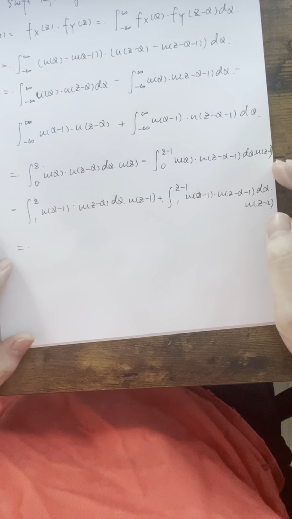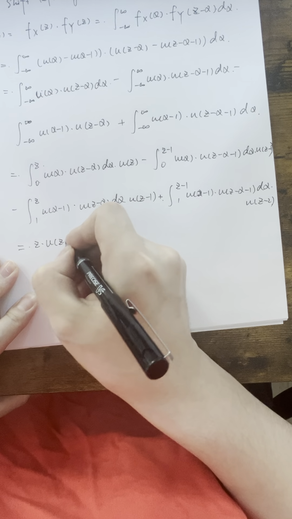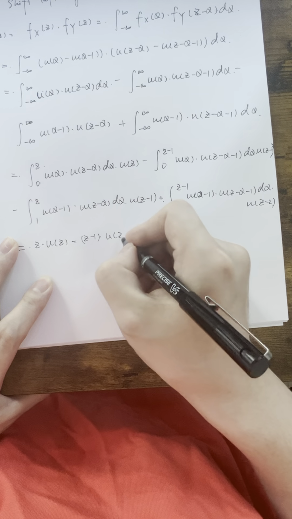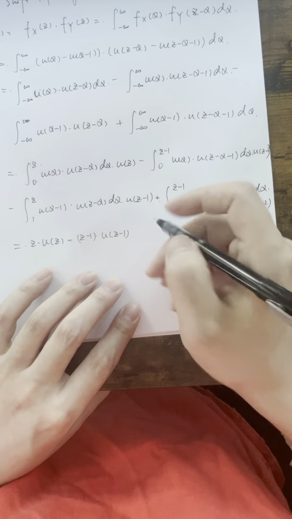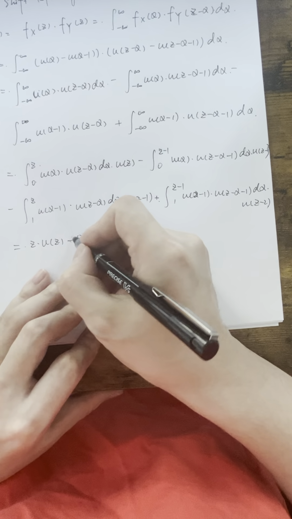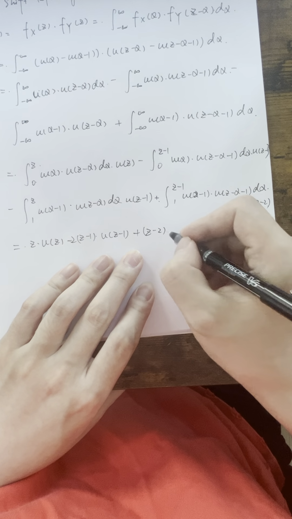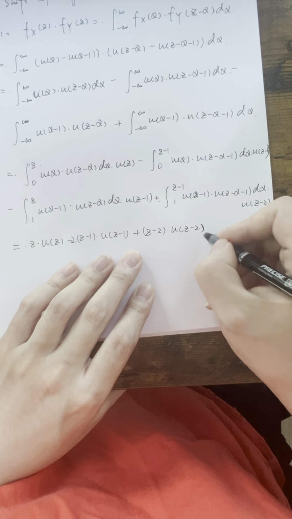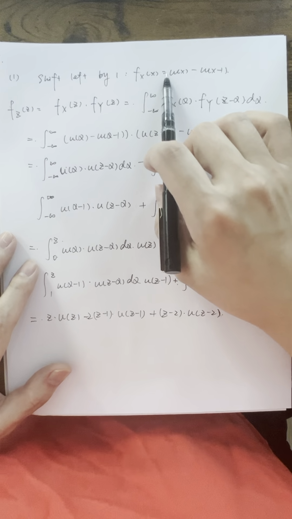After calculation, we could get that this is equal to z times u(z) minus 2 times (z minus 1) times u(z minus 1), since these two items are equal, plus (z minus 2) times u(z minus 2). Remember that we shifted the density function of x to the left by 1, so we need to shift the answer back.